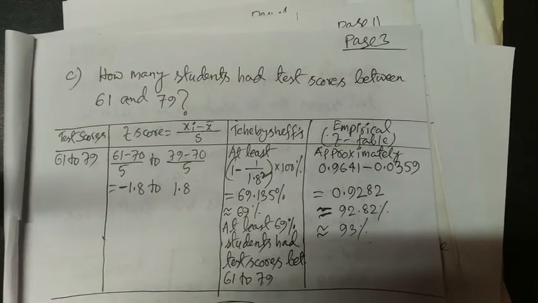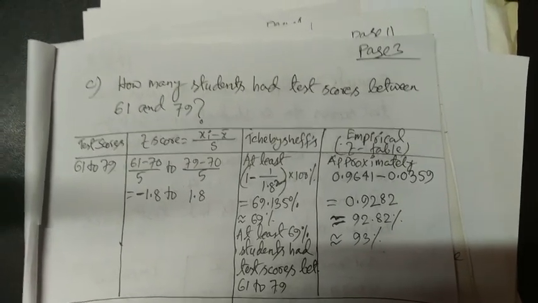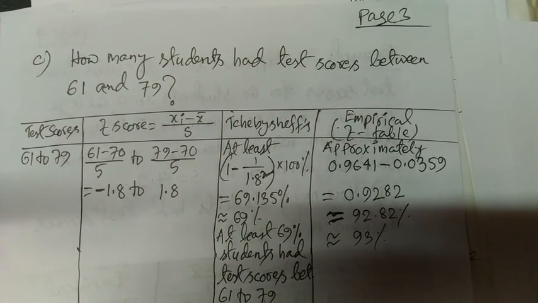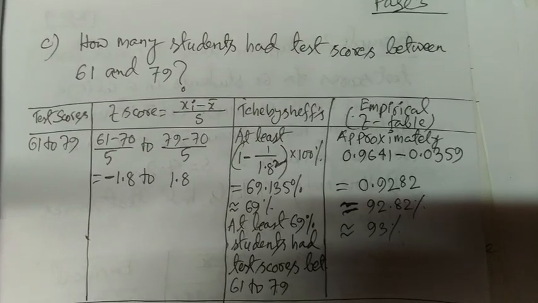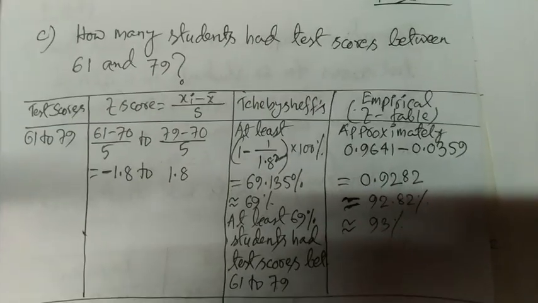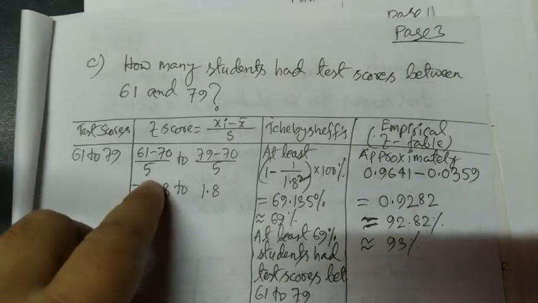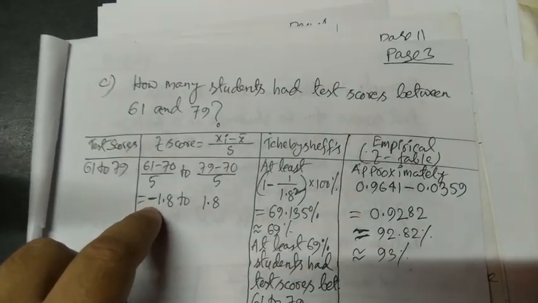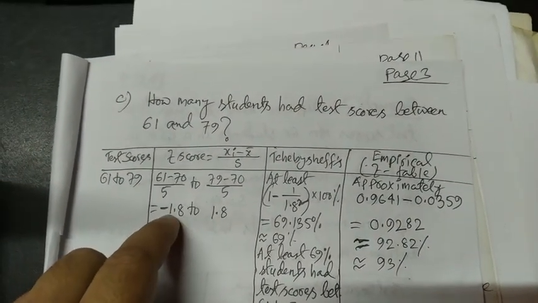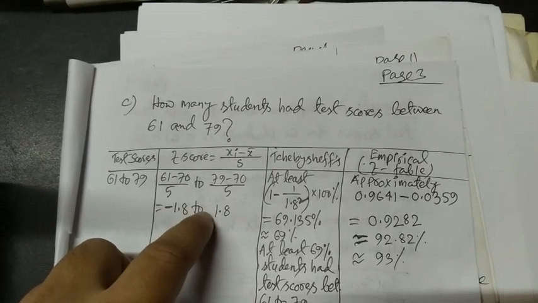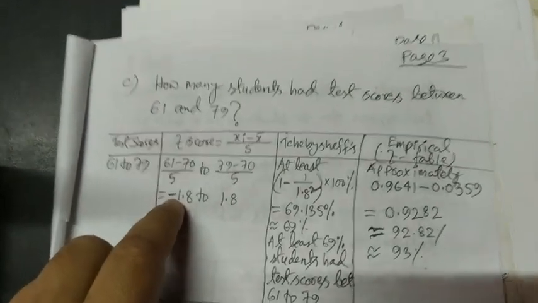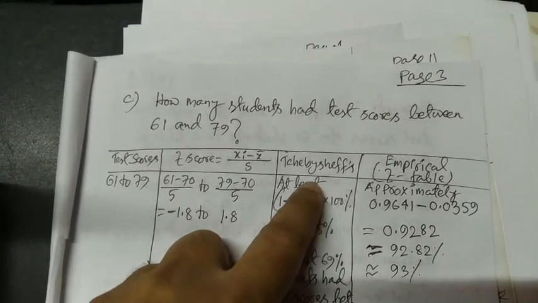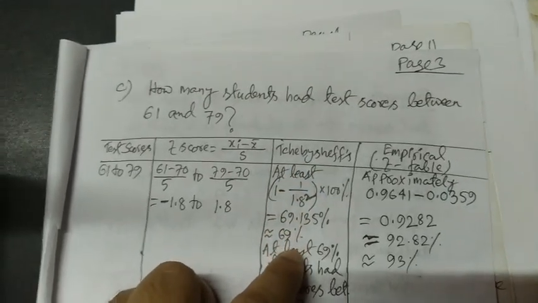Now we will move to part C. In part C, the question is asking how many students had test scores between 61 and 79. So we will get the Z score value for both marks. 61 has been converted to a Z score, 79 has been converted to a Z score, and we have got minus 1.8 and 1.8. So Z values are almost identical except the plus minus sign. If we ignore the plus minus sign, Z values are the same. So we can use Chebyshev's theorem to get the idea.